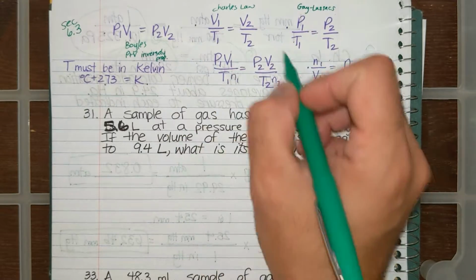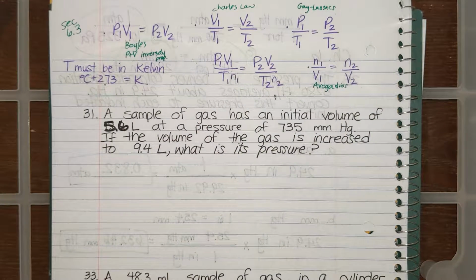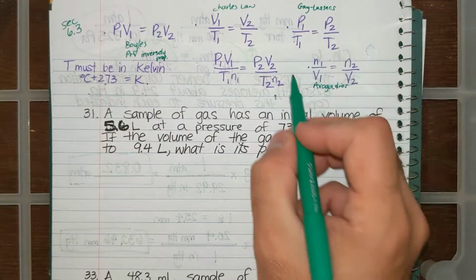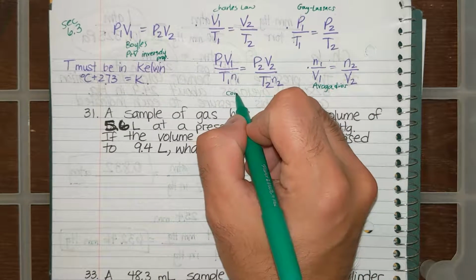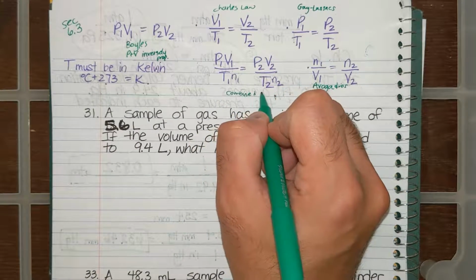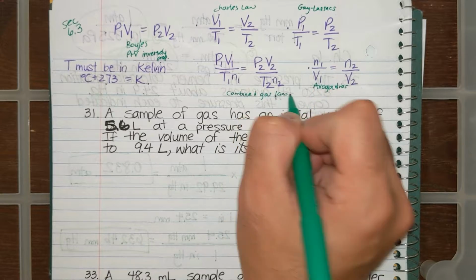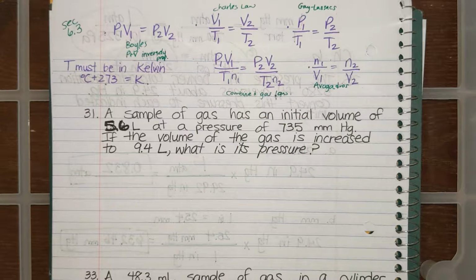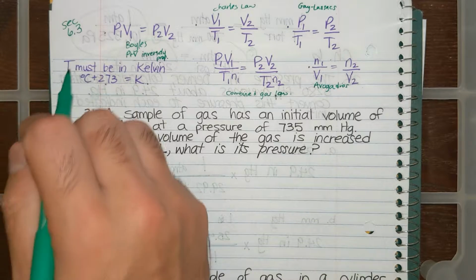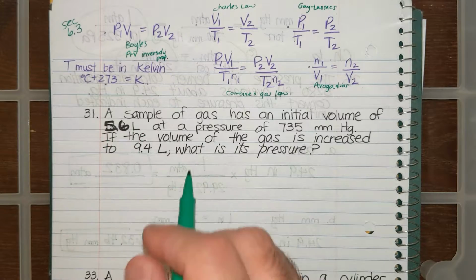And then we have this combined gas law that we could use later, where I combine all of these equations. These are just equations, and this is a nice shortcut, but I could use any of them to plug in values and solve for an unknown. And side note, temperature must be in Kelvin.